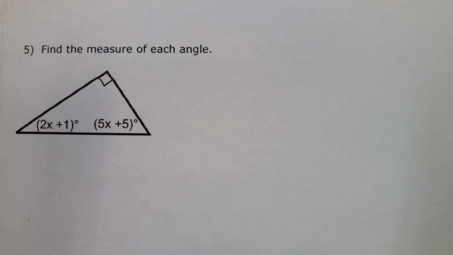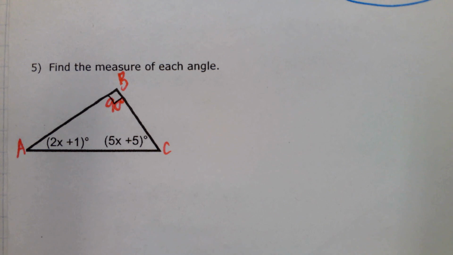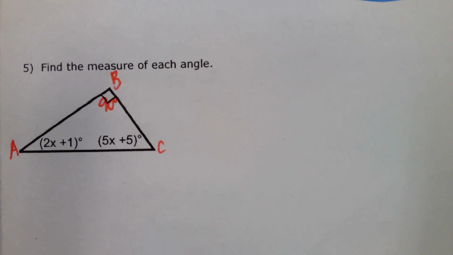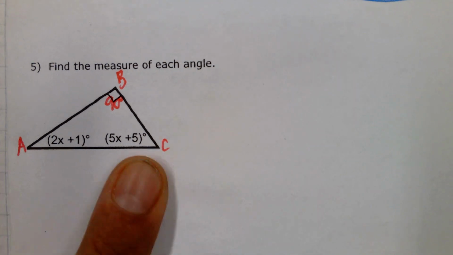Let's say we want to find the measurements. We know one of the measurements, though. Which measurement do we know? 90. This is 90. Let's label this. Let's call it A, B, C. Okay? And that'll be helpful in a little bit. How can we figure out the measurement of each of these angles, angle A and C?